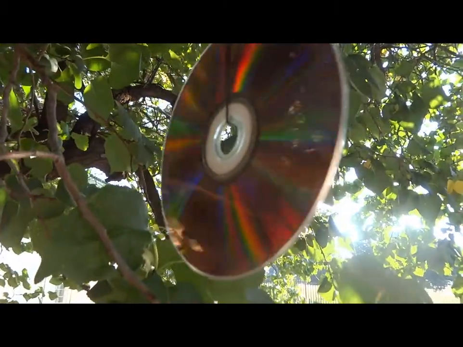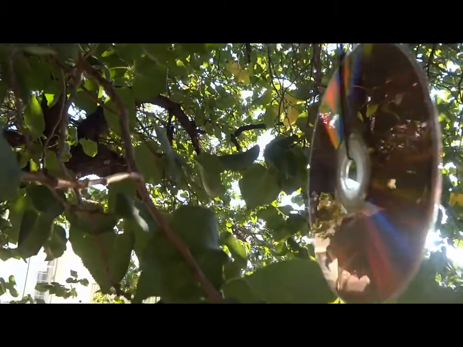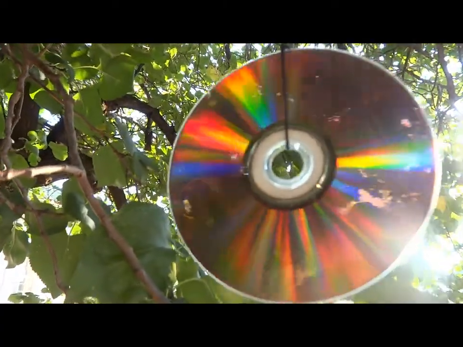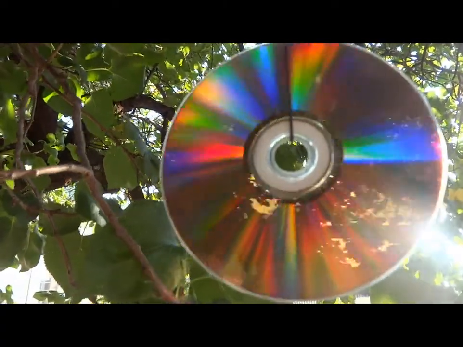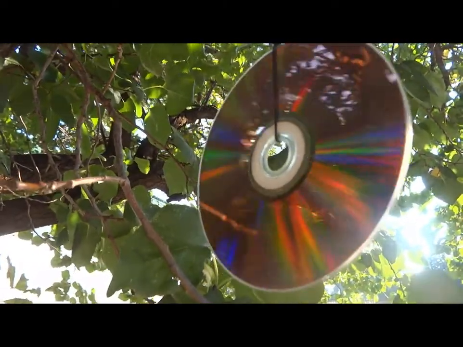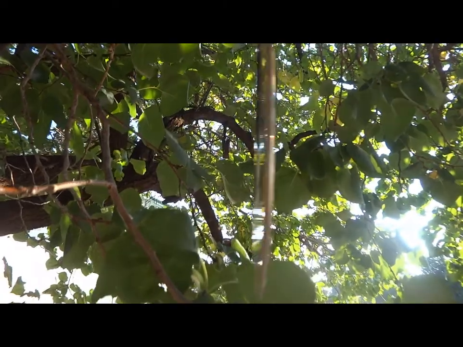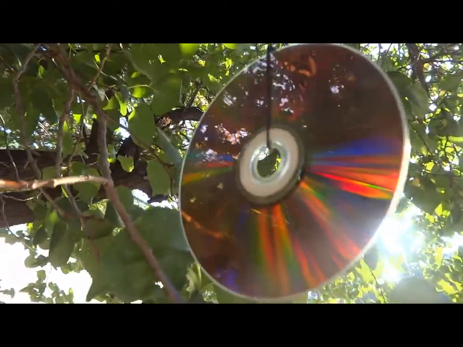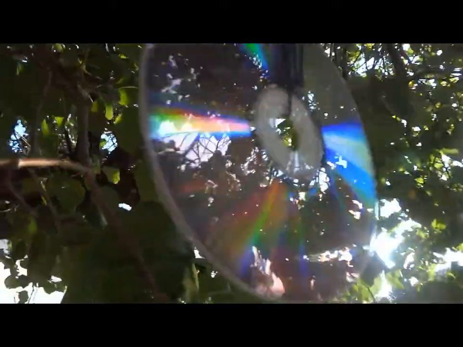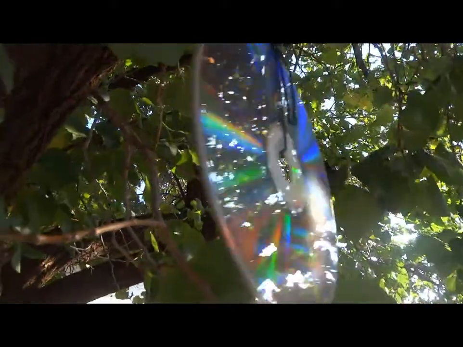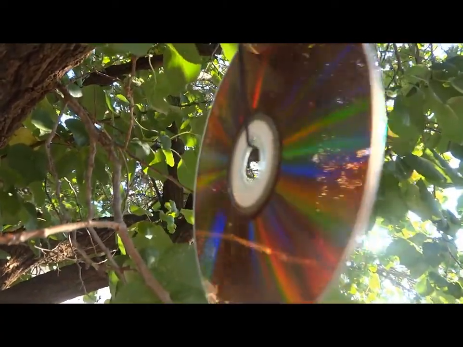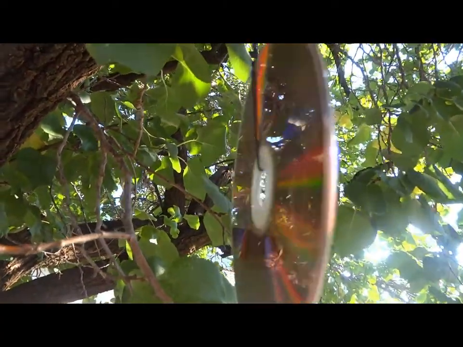Here's a simple thing you can do. Take a CD. I've actually got 2 CDs here, and I've hung them from a tree in such a way that their shiny side is facing outside. So I have the 2 shiny sides facing outward. And you can see as the CD moves around in the light, the grooves on the CD split the light from the sun into its colours. So we can see many little rainbows. So the light is being dispersed into a spectrum of colours by the CD.